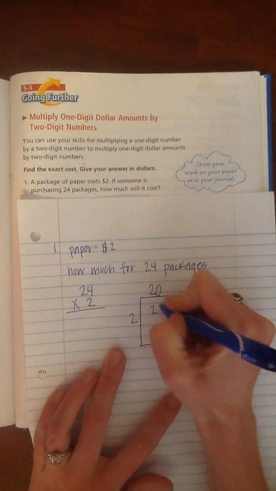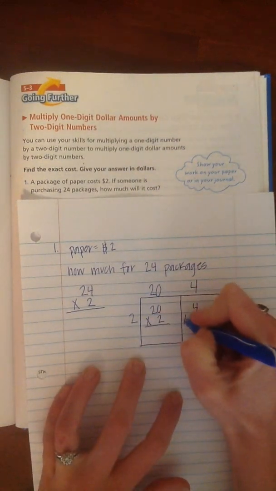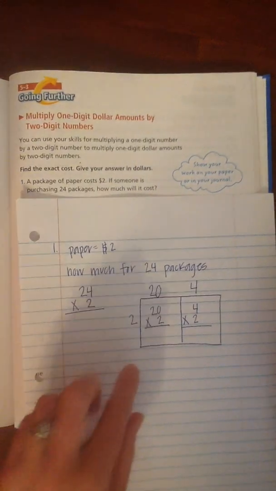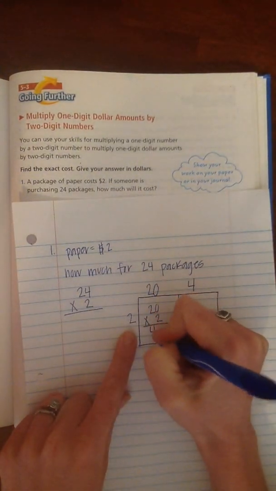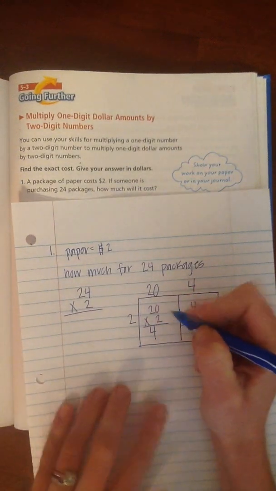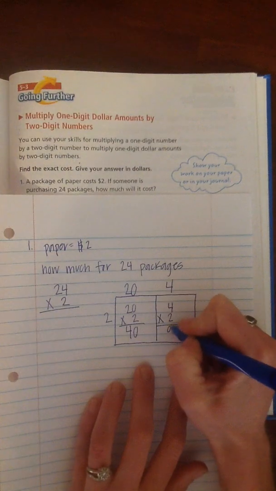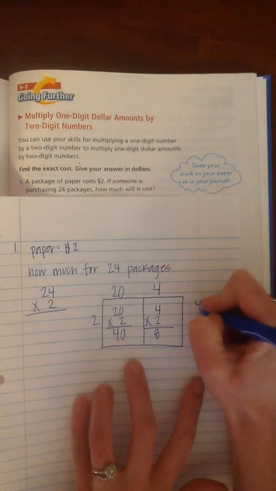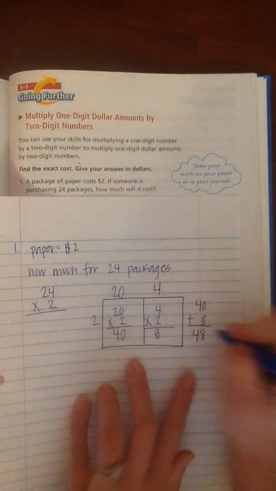Now I need to put my equation, 20 times 2, and 4 times 2 here. So 2 times 2 is 4. How many zeros am I working with here? 1, so I'm going to put a 0. 4 times 2 is 8. I add those up. I get 40 plus 8 equals 48.